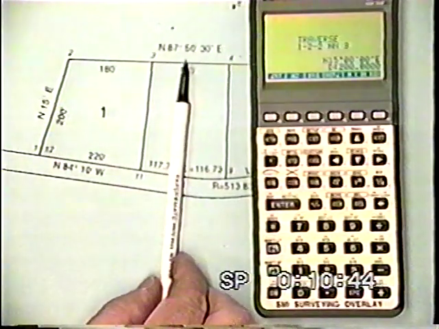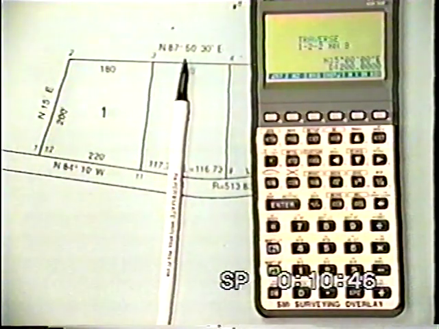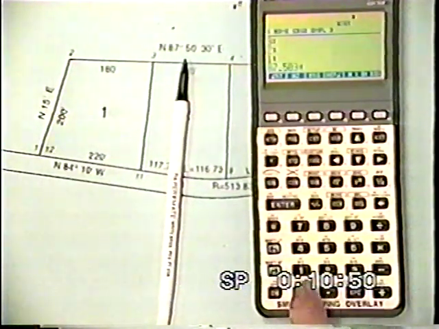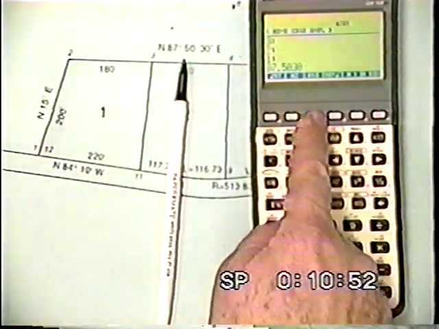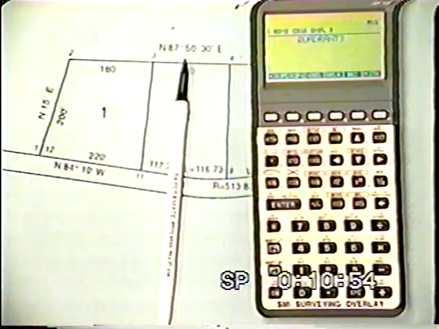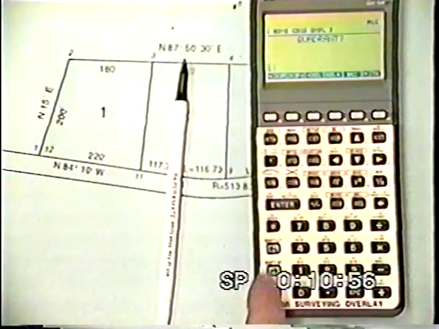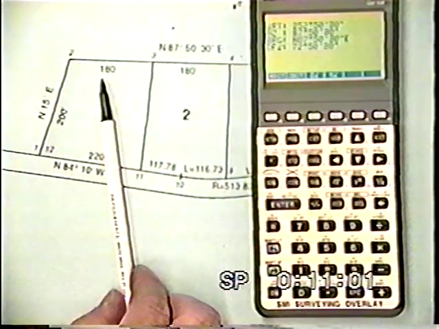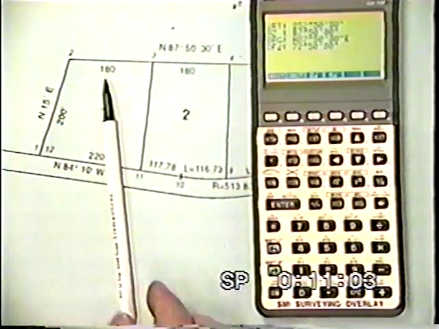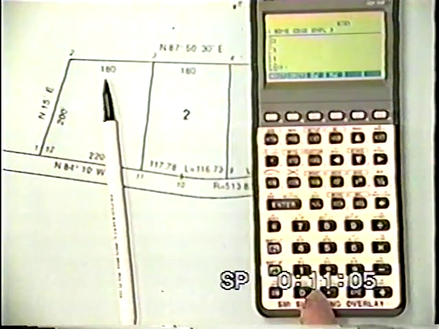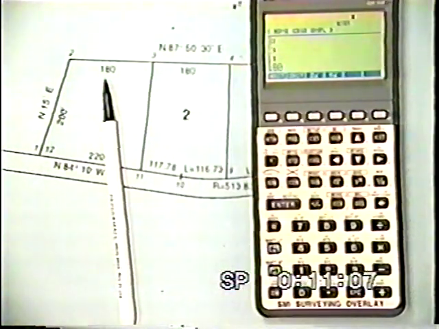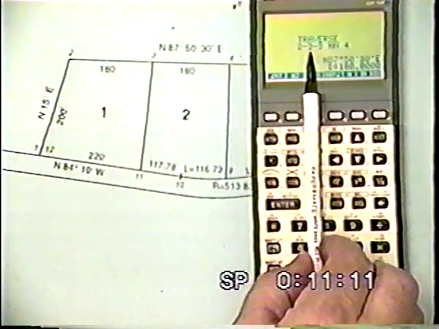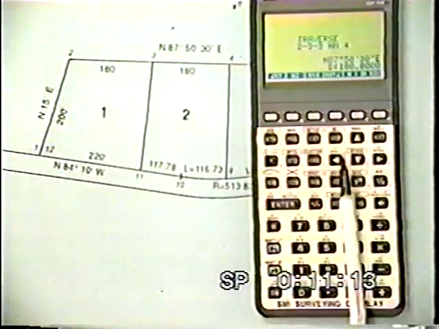Now we'll travel north 87 degrees 50 minutes 30 seconds east, 87.50-30. If we press bearing, it will prompt for quadrant. We key in a quadrant, press Enter. Now we'll travel 180 horizontal distance, and it stores point 3, which is here. There's the direction and the distance.